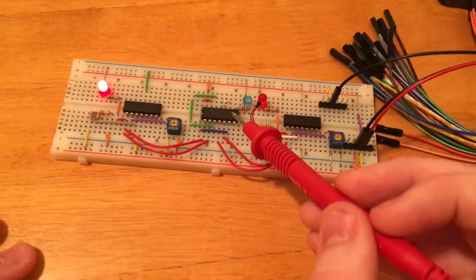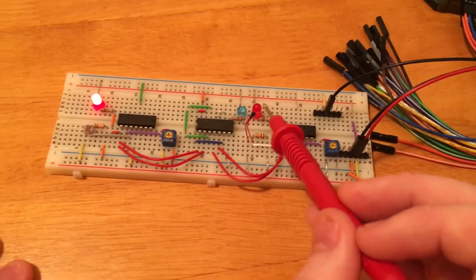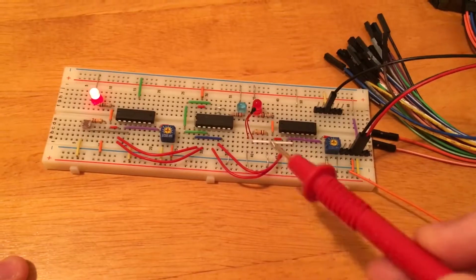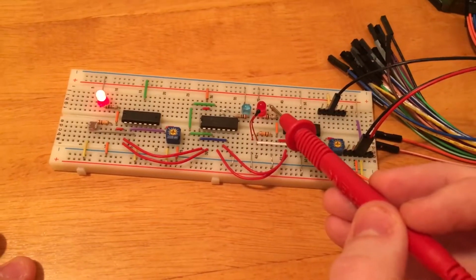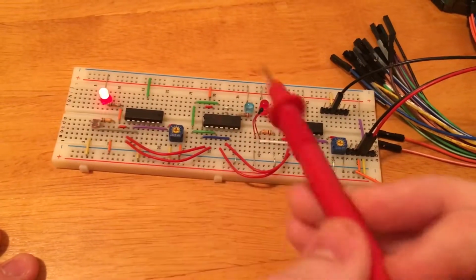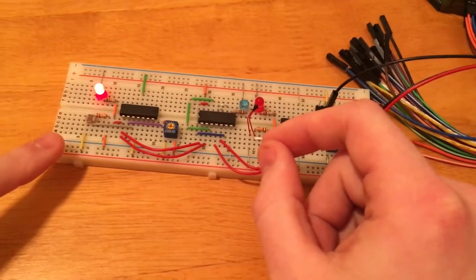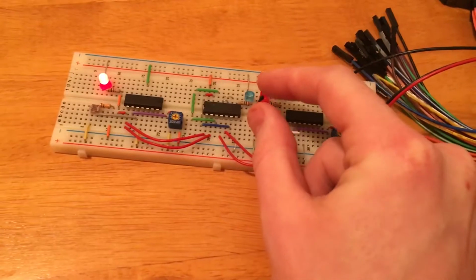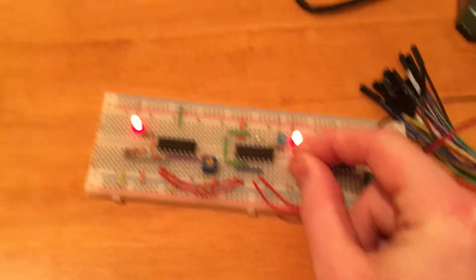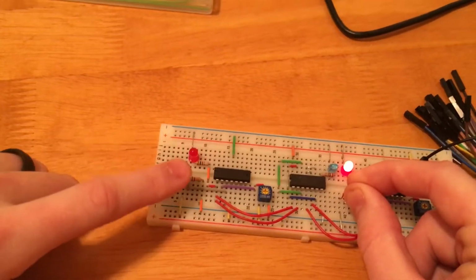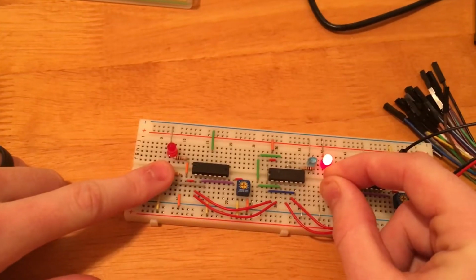And I've set it up so that it's only when both of these LEDs are off that the blue one turns on. So it's only when the temperature is bad and the light is bad that the motor will turn on. As you can see right now, this one LED is on. If I hold my finger here, they're both on. If I cover the light, this LED goes off, but that one's still on, so the blue light is off.